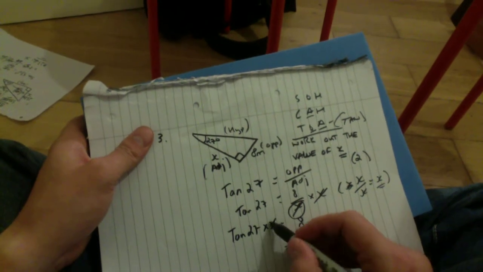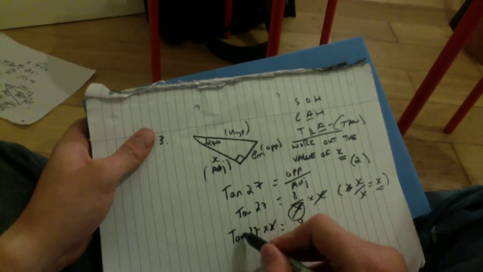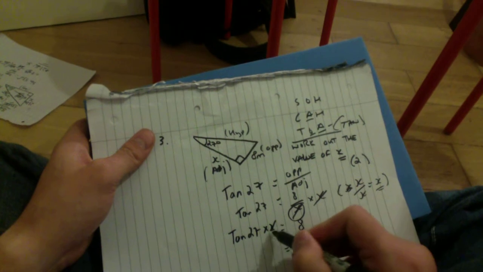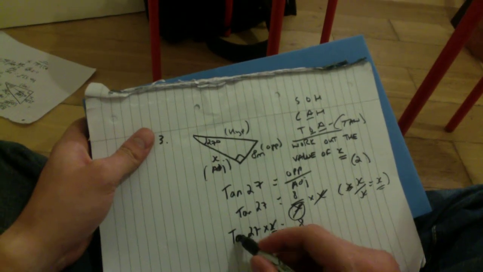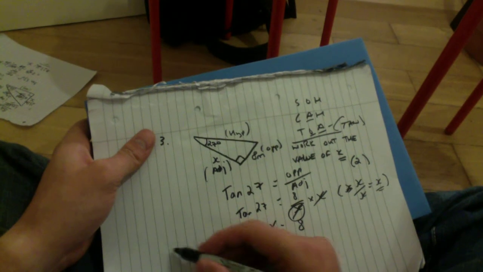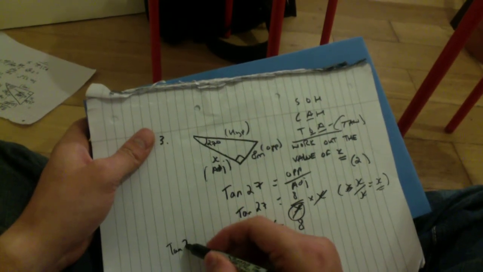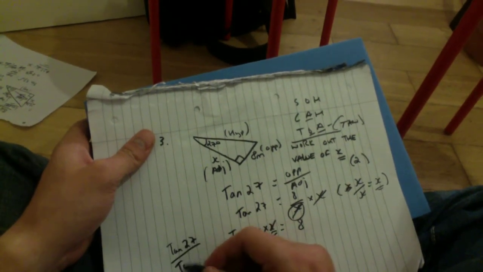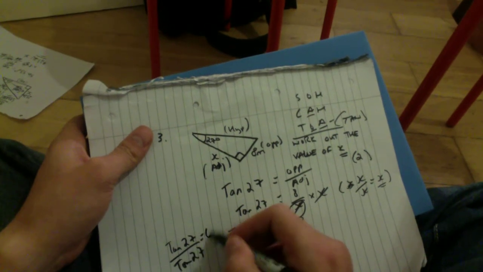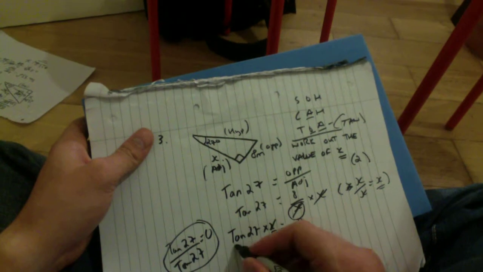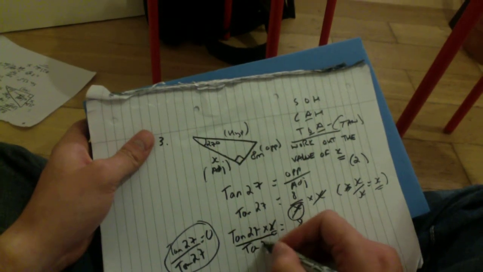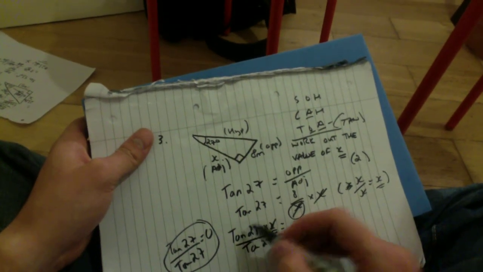Now what you need to do is switch that tan 27 over to this side to leave just x. So what you need to do with that tan 27 is divide it by itself, so tan 27 divided by tan 27 will leave nothing. So you need to divide that by tan 27. And remember, you need to do the same on the other side.